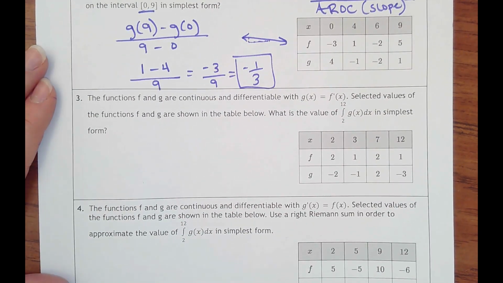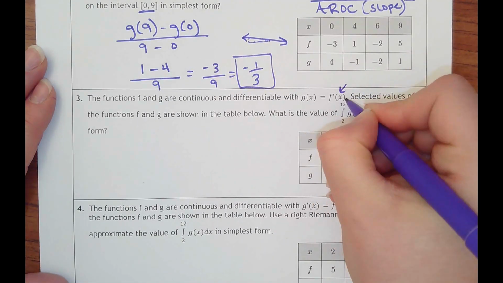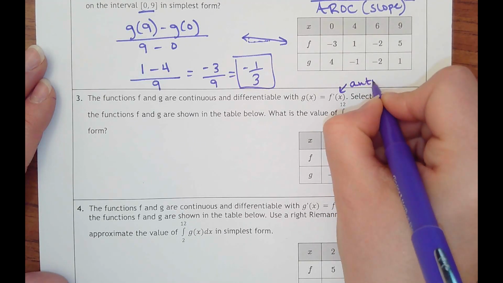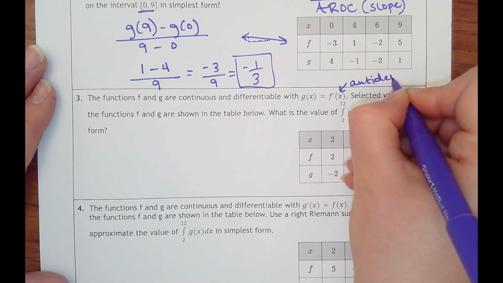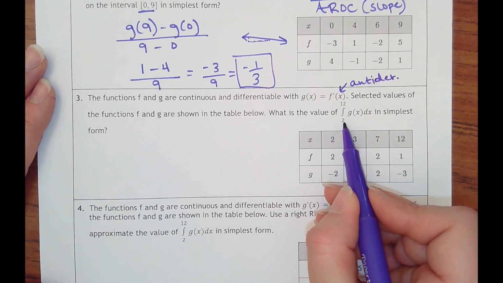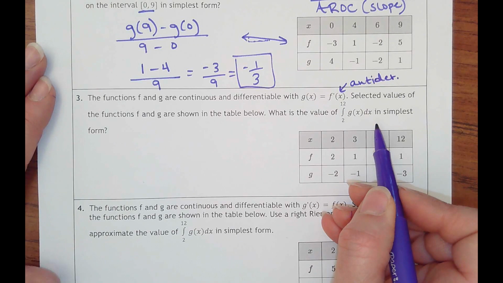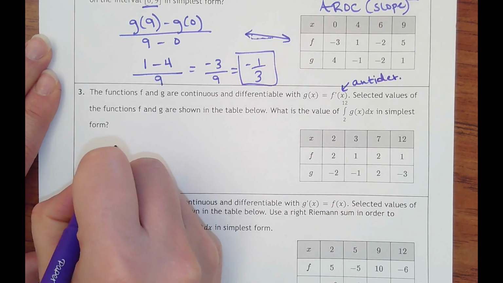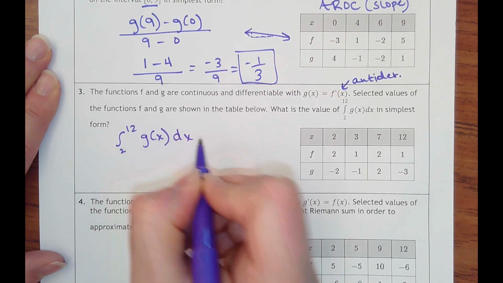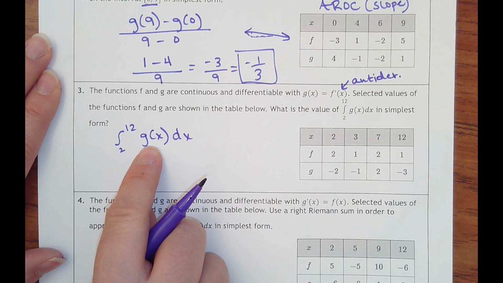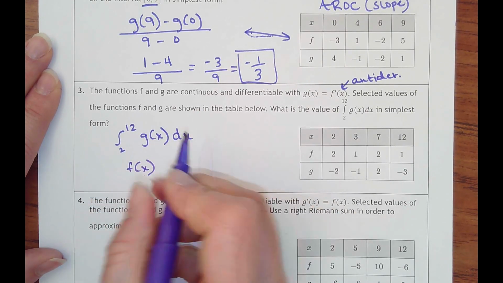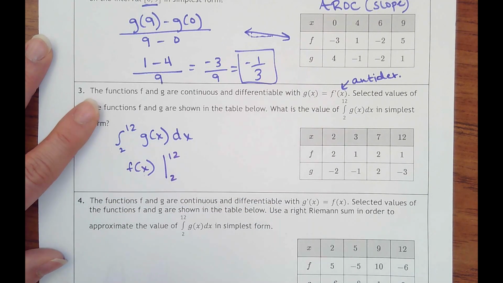Number 3, we've got this time that f prime of x is g of x. So if I were to take the derivative of this, I would end up with g of x. So this time f of x is my antiderivative. What is the area of the curve from 2 to 12 of g of x in simplest form? So this is where I would think, okay, I'm going to antiderive this function, which I know is f of x, and I'm doing it from 2 to 12.